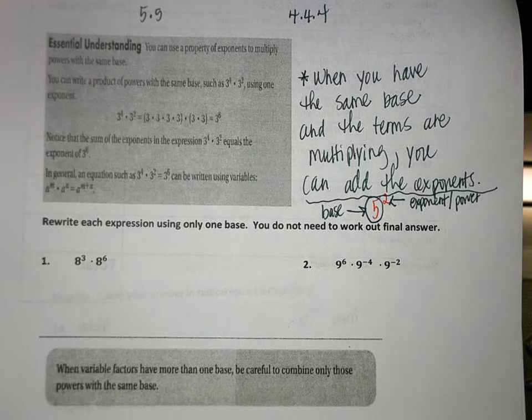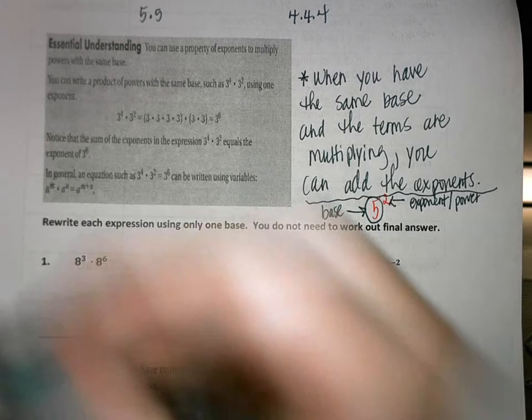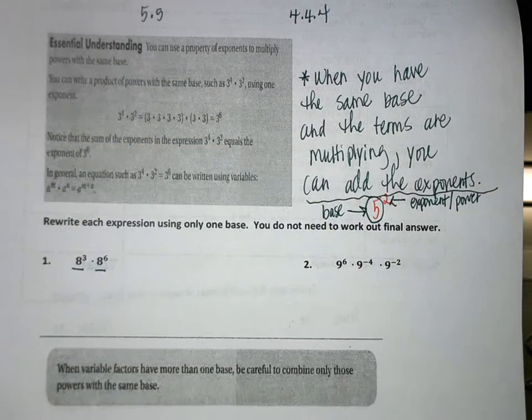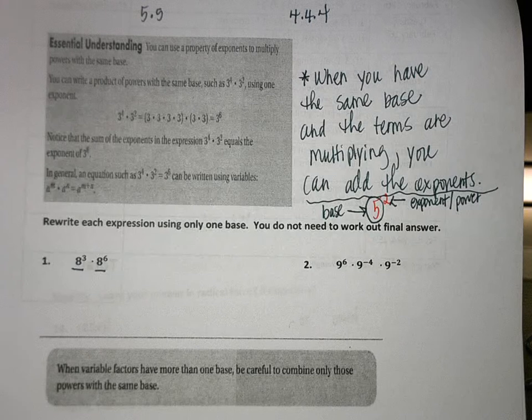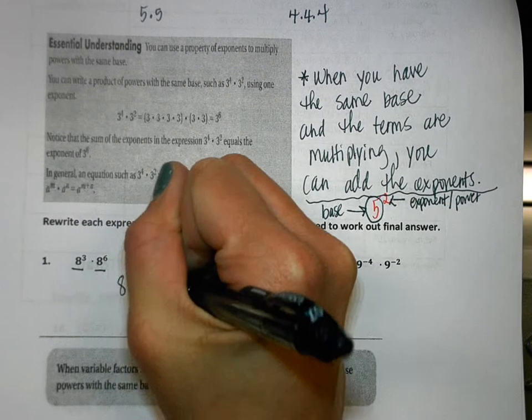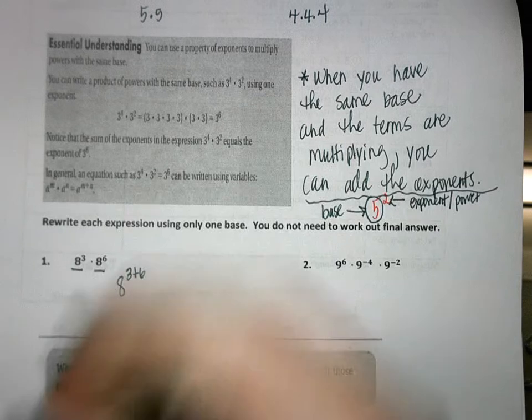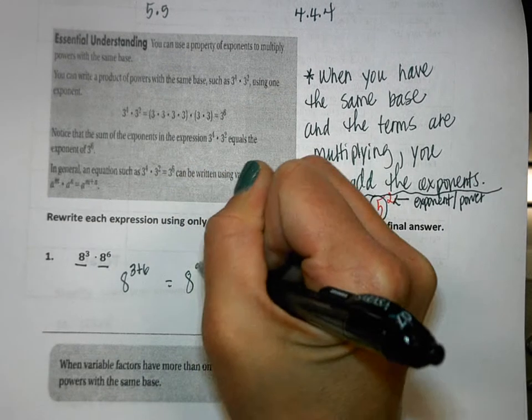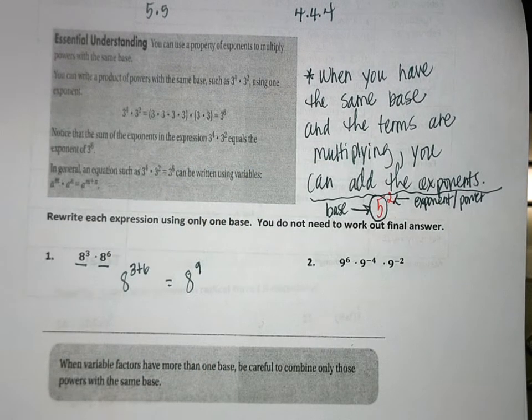Okay, so the instructions next say, rewrite each expression using only one base. You do not need to work out the final answer. So, do you notice how these both have a base of 8 and they're multiplying? All we do is add the exponents. So in your notes, I'd like you to write out 8 to the 3 plus 6, and then we end up getting 8 to the 9th. I want you to write it out like this in your notes because I want you to see how we got 9. Okay?